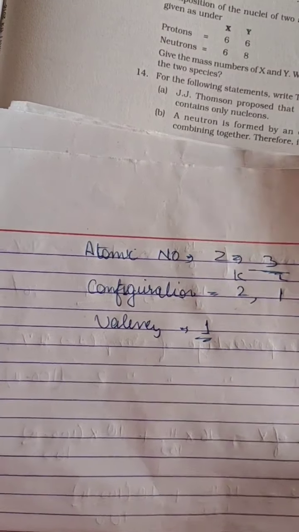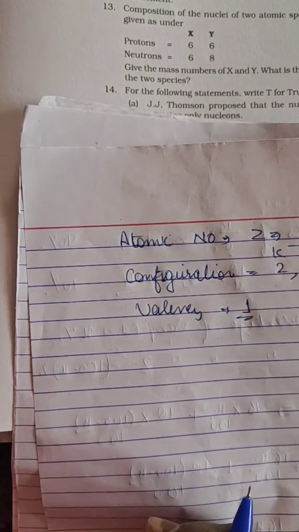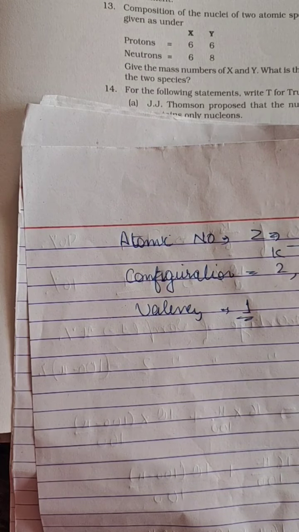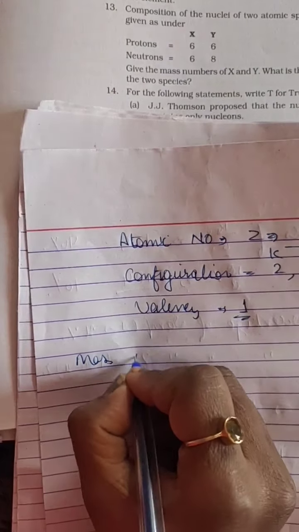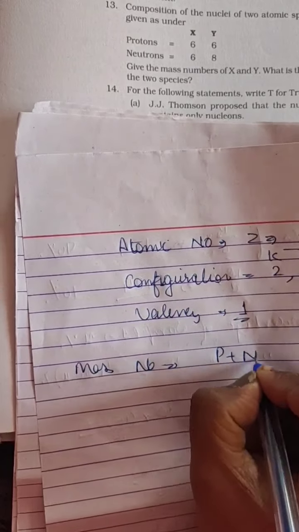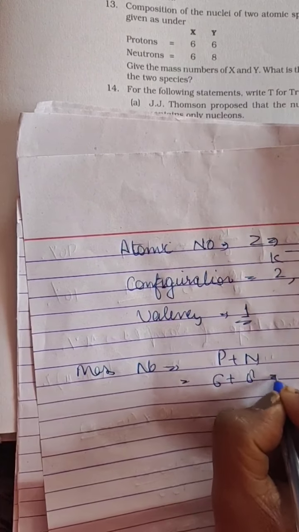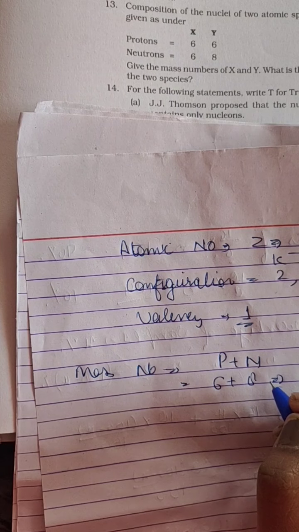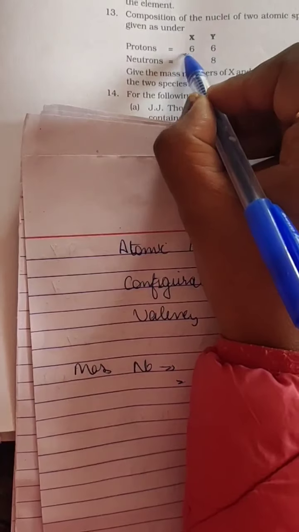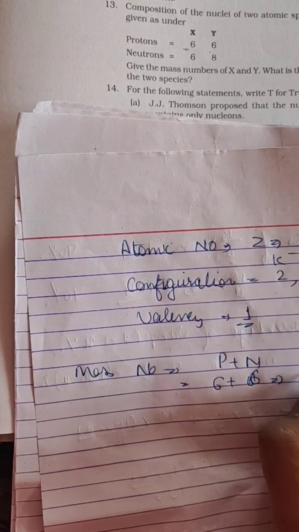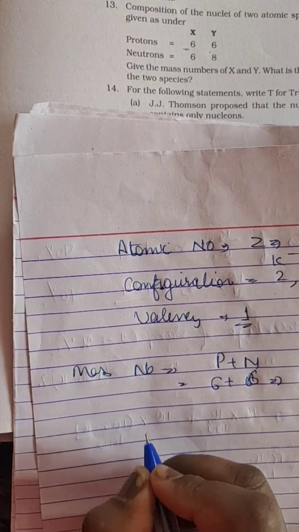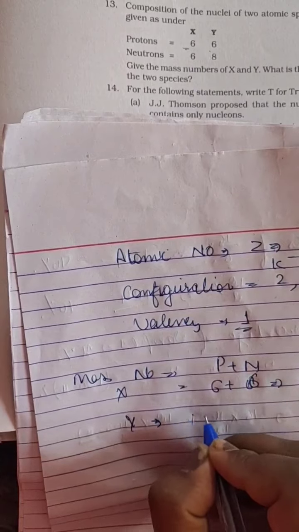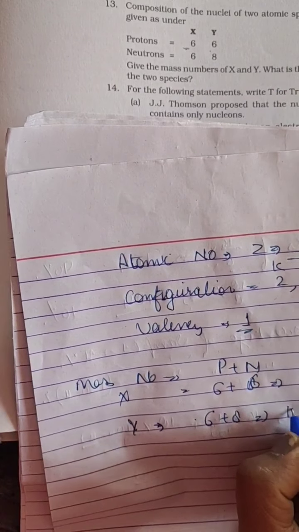The composition of nuclei of two atomic species X and Y is given, in protons and neutrons. Give the mass number of X and Y. The mass number equals protons plus neutrons. For X, it is 6 plus 6, so it will be 12u. And for Y it will be 6 plus 8, which means 14u.